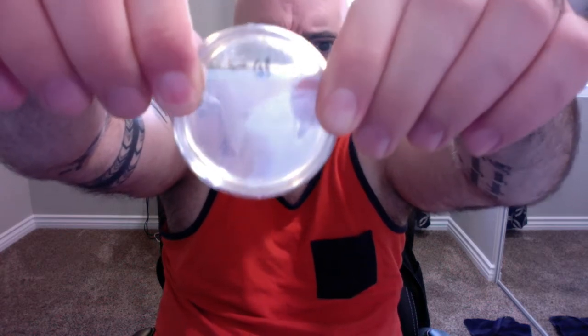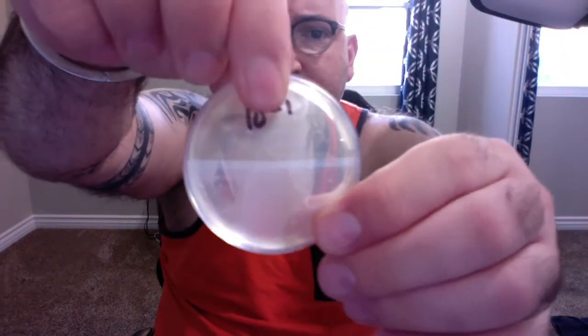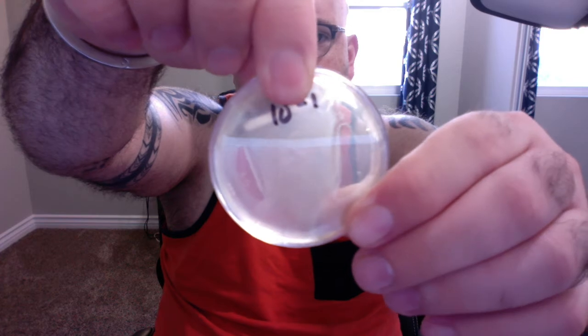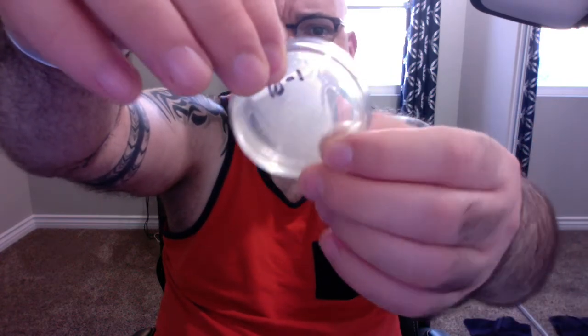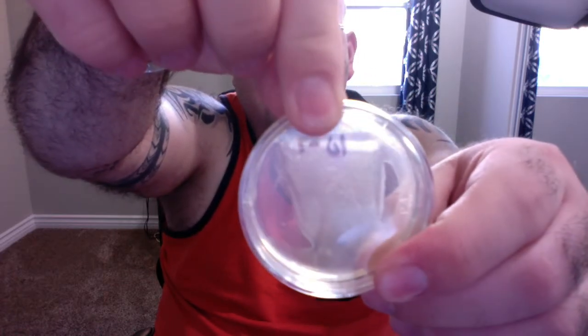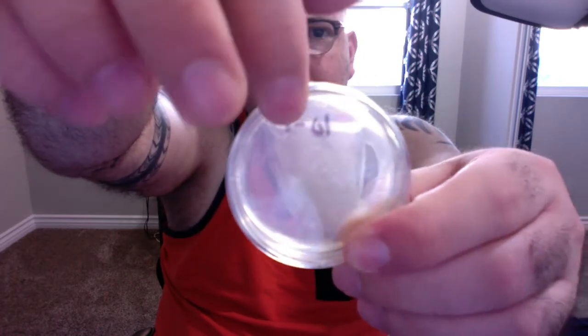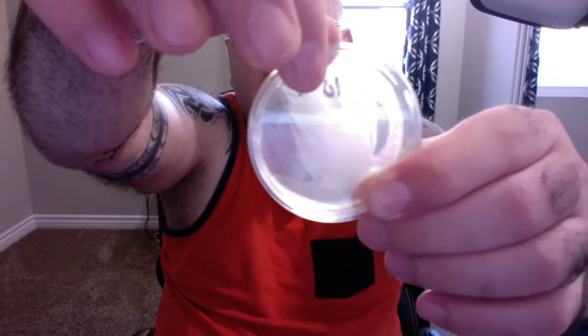I don't see 30 to 300 little pinpoints on this dish. Maybe on the back, I don't know. There's a few here, but I don't see anywhere near 30, so I don't think this would be a viable sample.